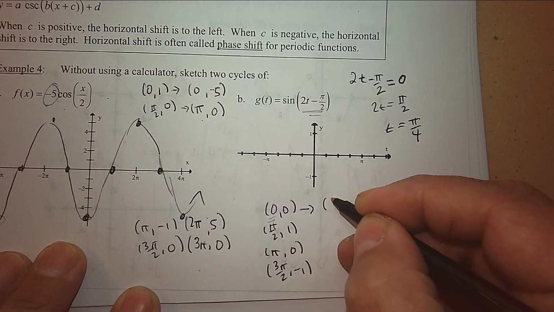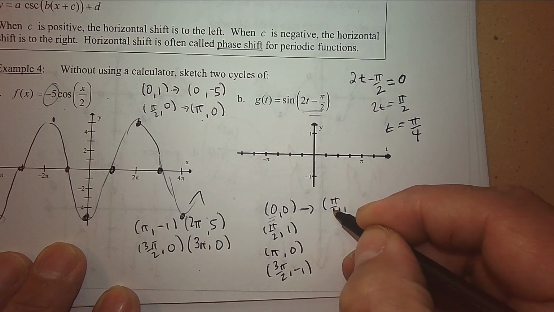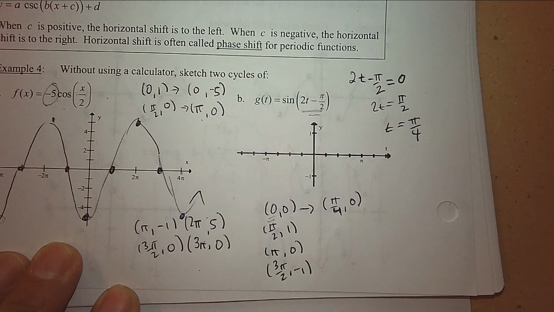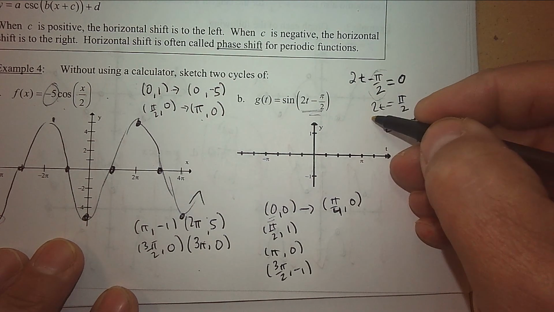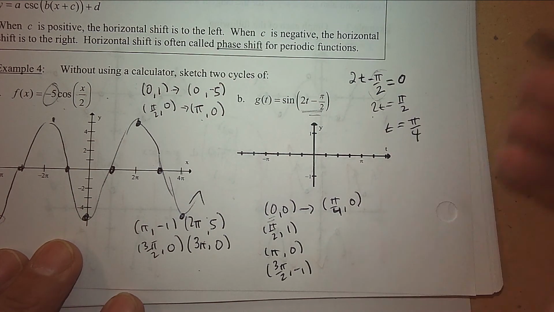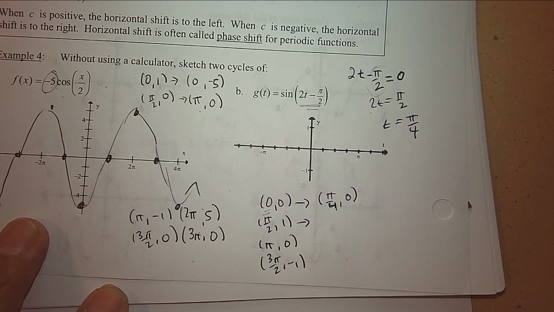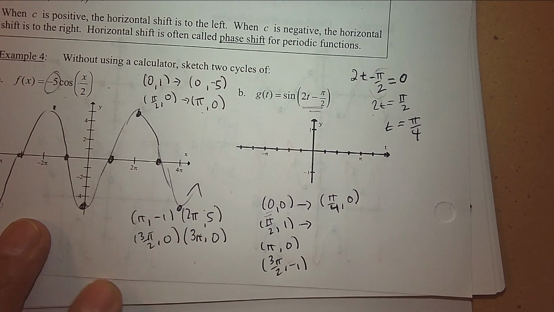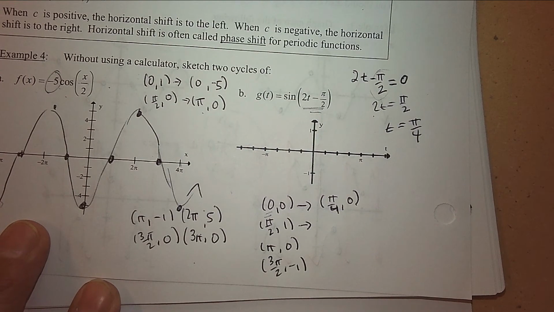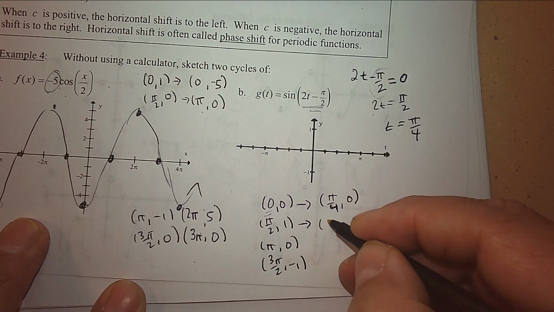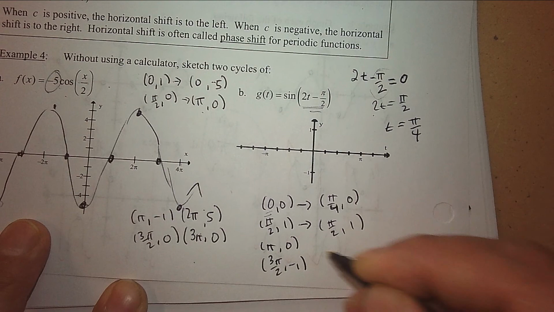Notice the y-coordinate does not change. Why doesn't it change? Nothing on the outside, right? So what are the 2 things I'm going to do to every x-coordinate? Add pi over 2 and then divide by 2. Let's go. We can do this. What's pi over 2 plus pi over 2? What's 1/2 plus 1/2? 1 pi. And then take that answer divided by 2. The y-coordinate stays the same.